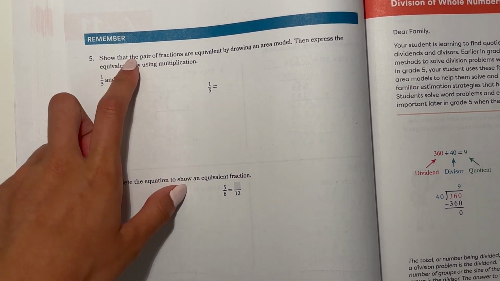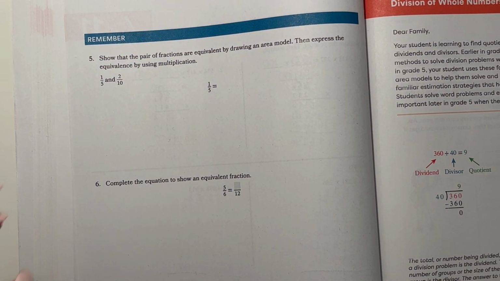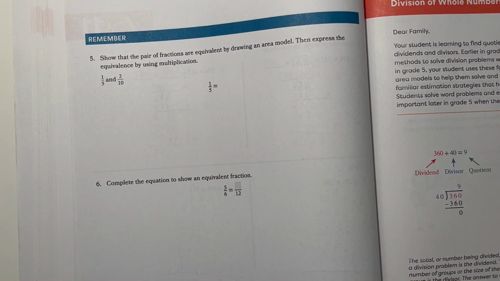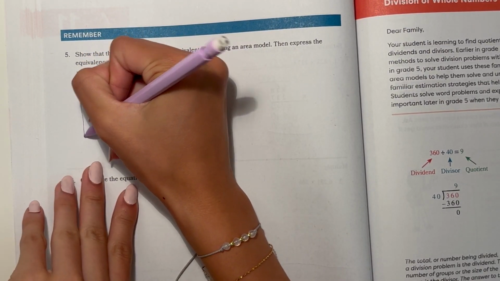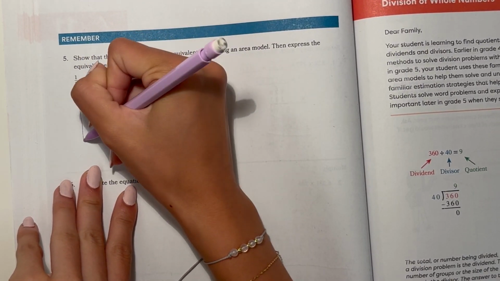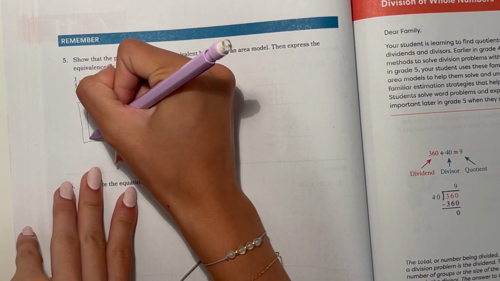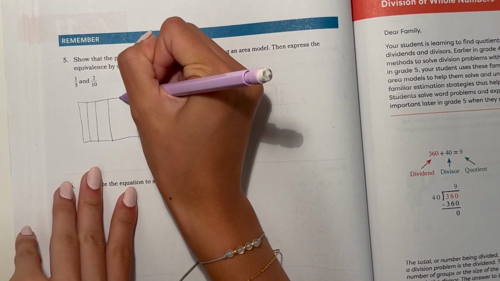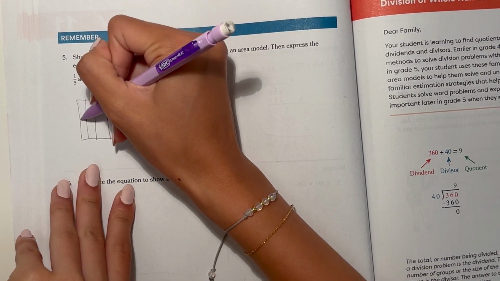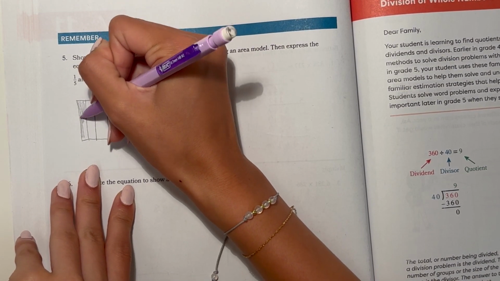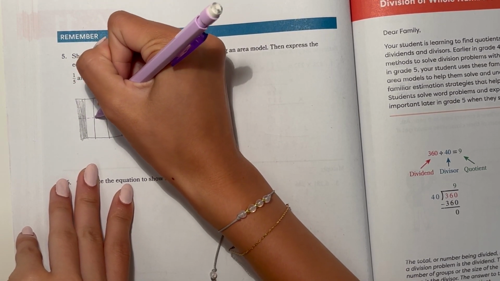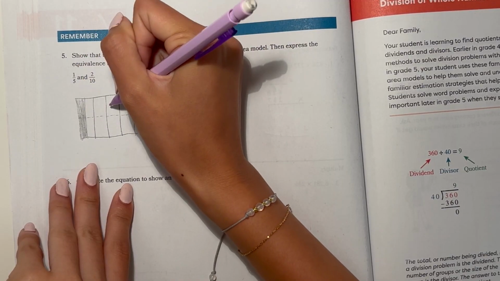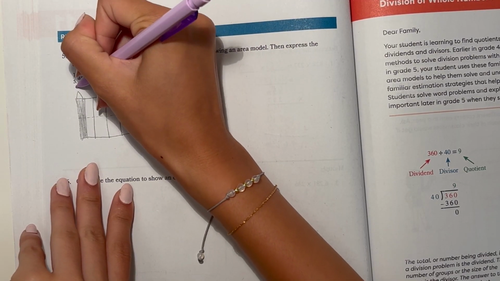I'll do this one. Show that the pair of fractions are equivalent by drawing an area model. Then express the equivalence by using multiplication. So 1/5 and 2/10. We're gonna first split into fifths, and shade in 1 out of the 5 pieces, 1/5. And now we're gonna split it down the middle into 10 pieces.